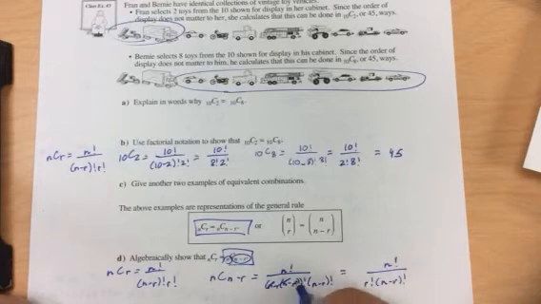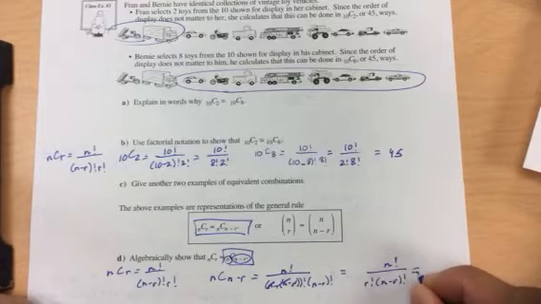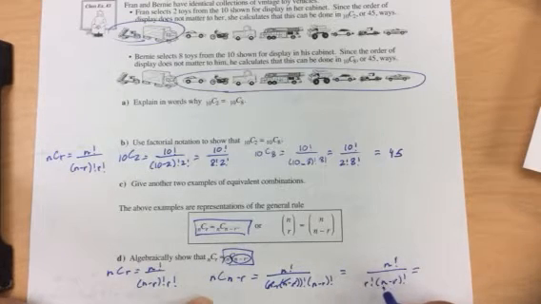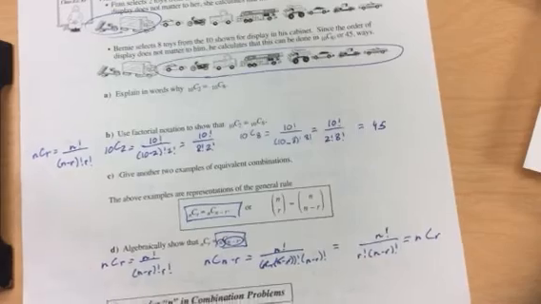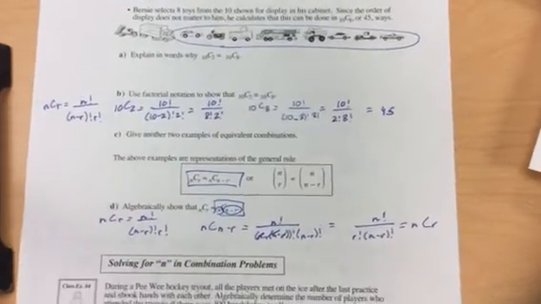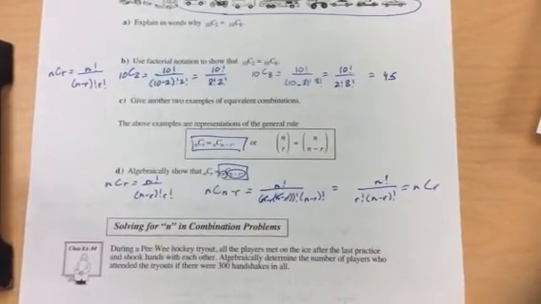Oh, sorry, r factorial and n minus r factorial. Good. And if we look at this, n minus r factorial is the same thing, which is kind of written backwards as nCr. Okay, let's look at this next example.